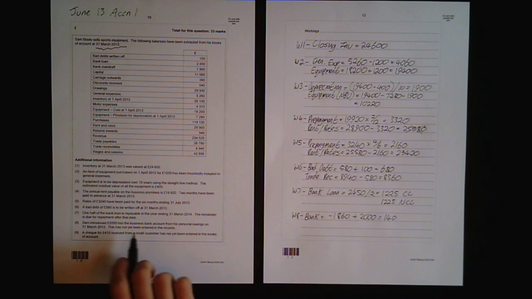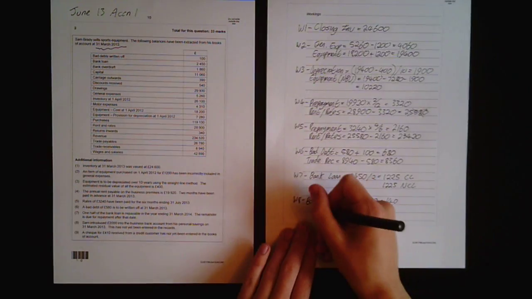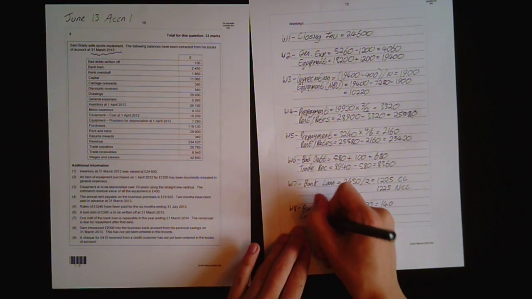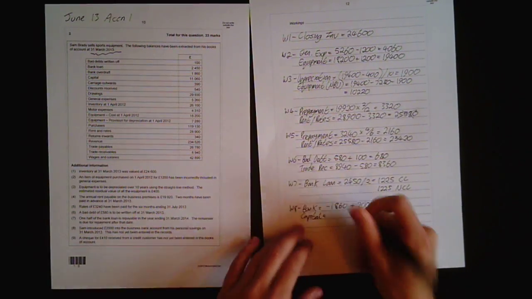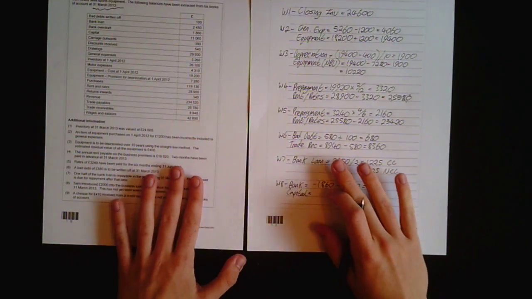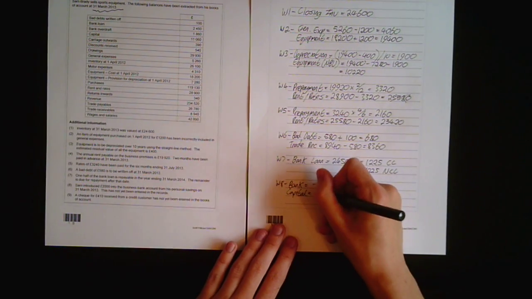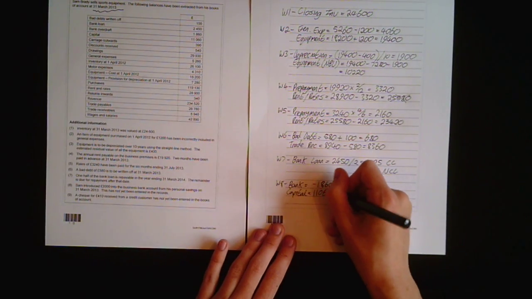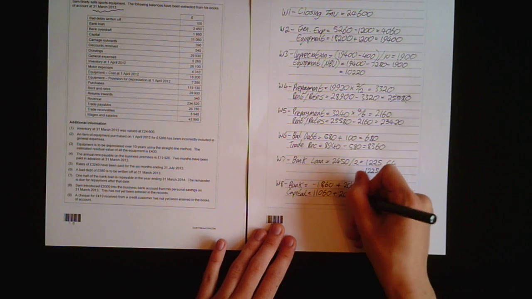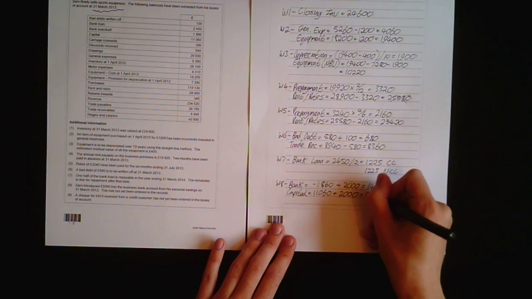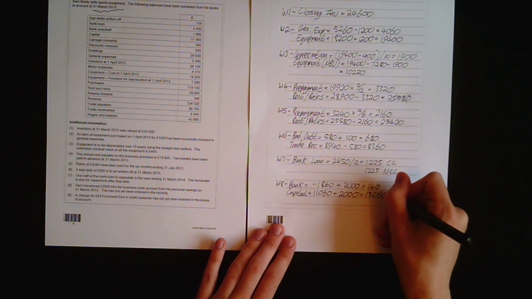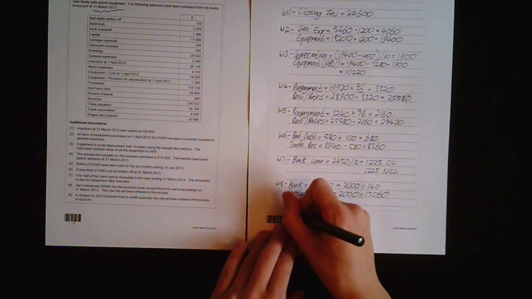So Sam's introduced £2,000 from his personal savings. So that's the owner has put in money. So that's capital. So our original capital figure was 11,060. Add on £2,000 gives me 13,060. I've not got much room for working 9 now. We'll slip onto the bottom here.